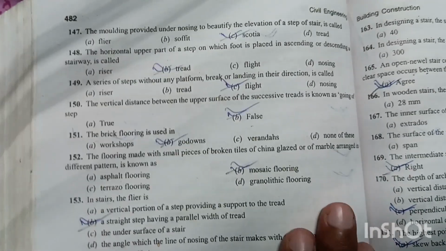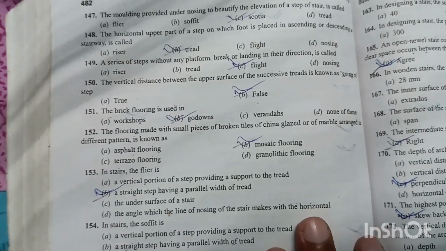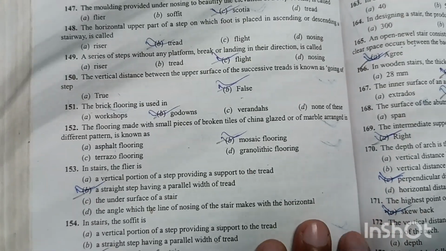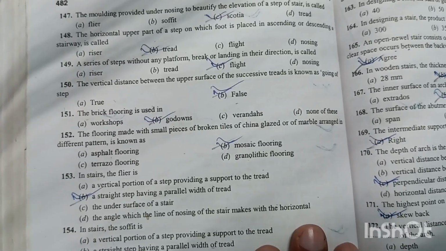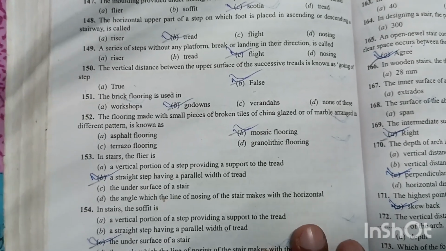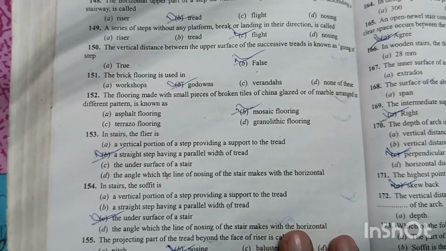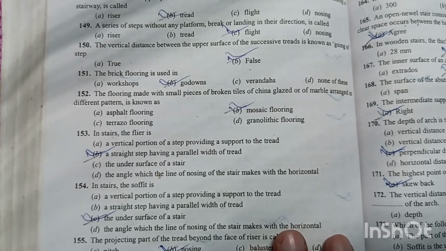False. Question number 151. The brick flooring is used in godowns. Option B is the right answer. Question number 152. The flooring made with small pieces of broken tiles of china glazed or marble glazed in different pattern is known as mosaic flooring. Option B is the right answer. Question number 153. In stairs the flyer is. Option B is the right answer. A straight step having a parallel width of tread.